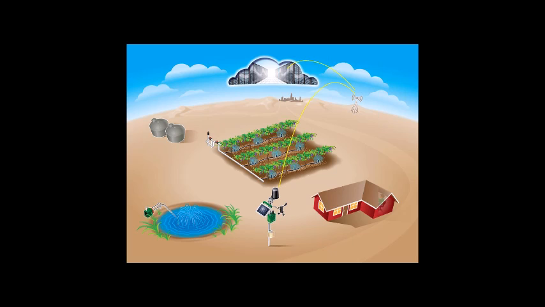The cellular network then has something called an APN server, where they take our data and push it out onto the internet to our server residing in the cloud.